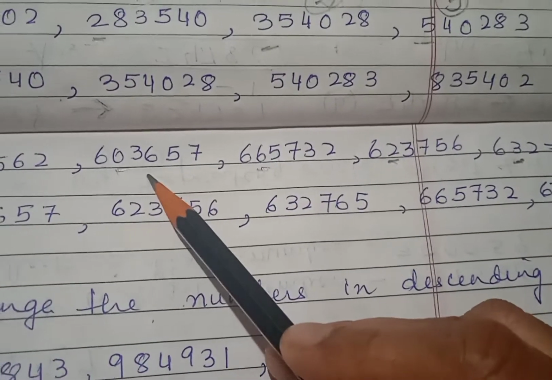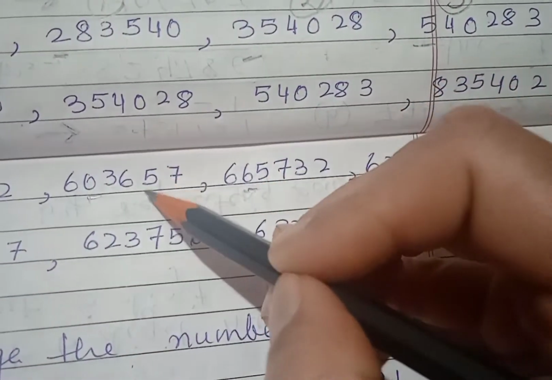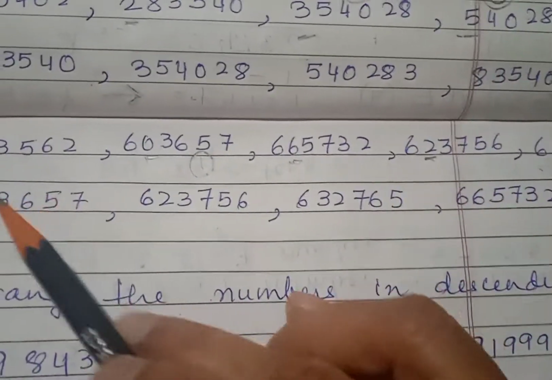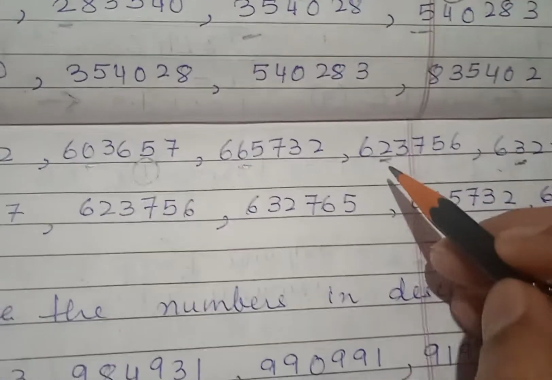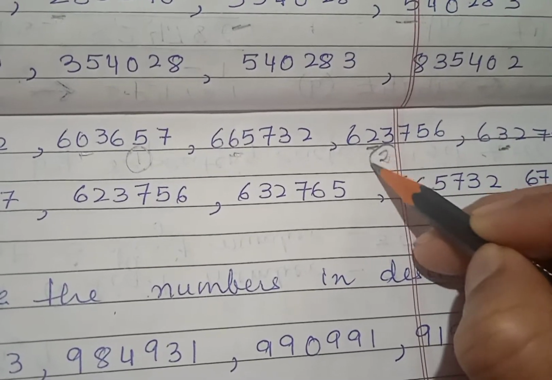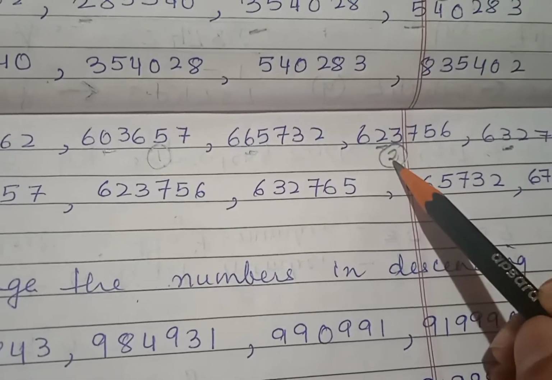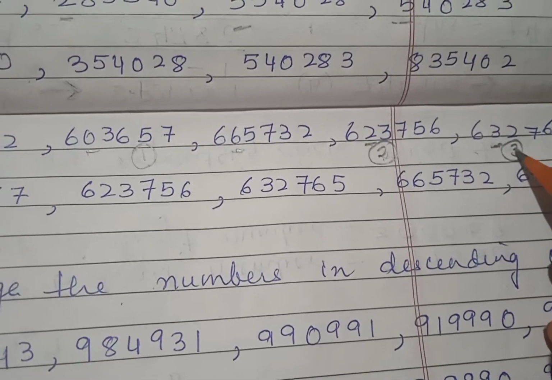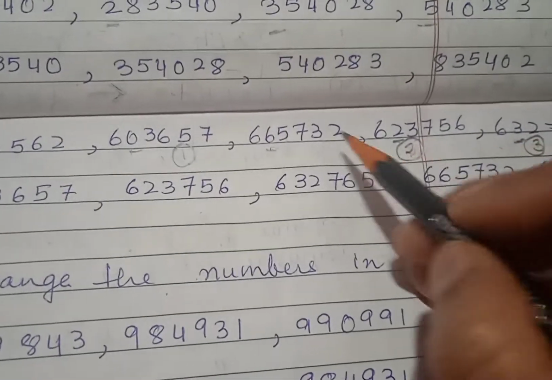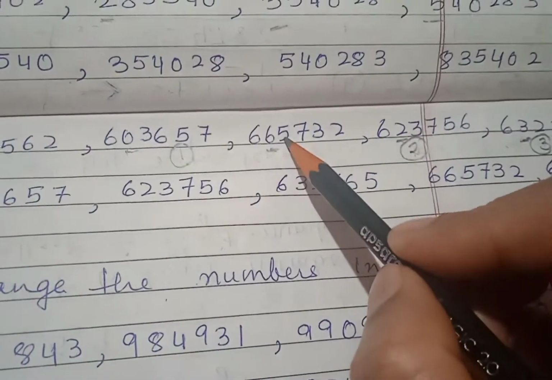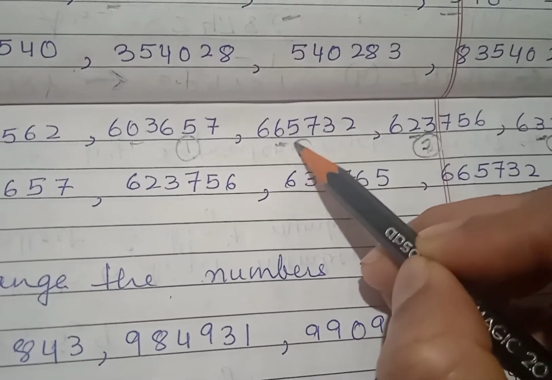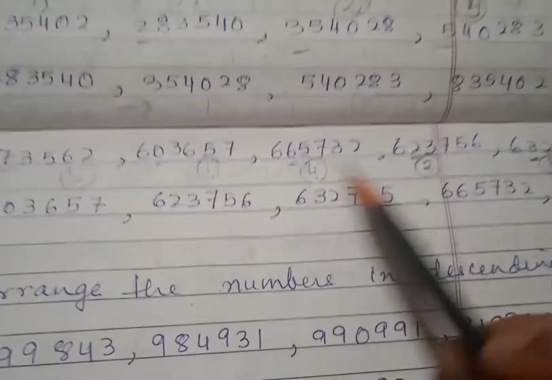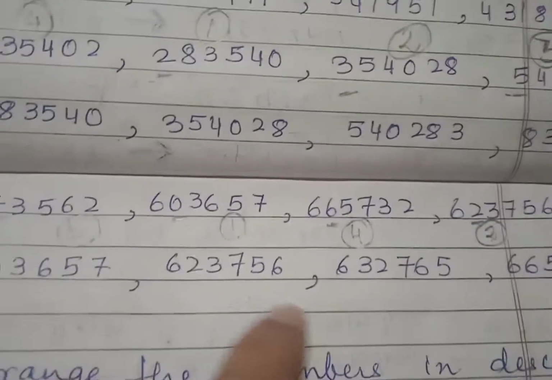Naturally 0 will be the smallest one, so we can mark it as number 1. After 0 there is no 1, so we can go for this one, which shows 2 in the second place. Then we can go for this one which shows 3 in the second place. This is the third position holder. And then we have 6 and 7, so 6 will definitely be smaller than 7, so this will be the fourth position, and this will be the fifth position.